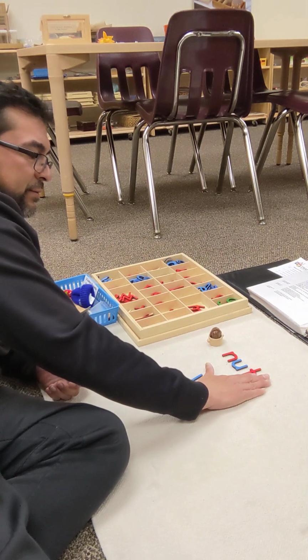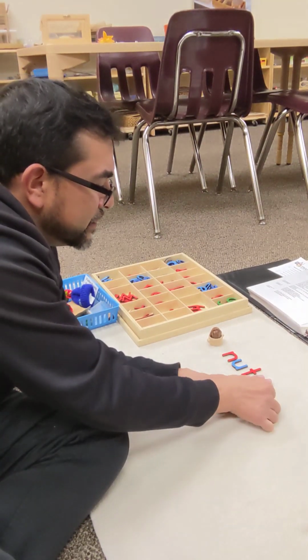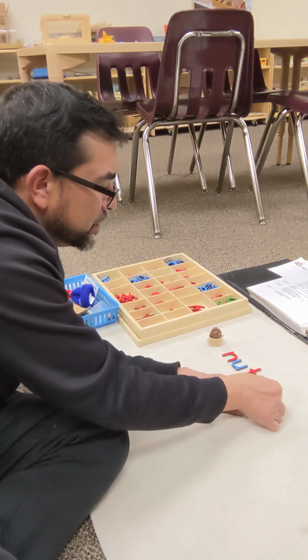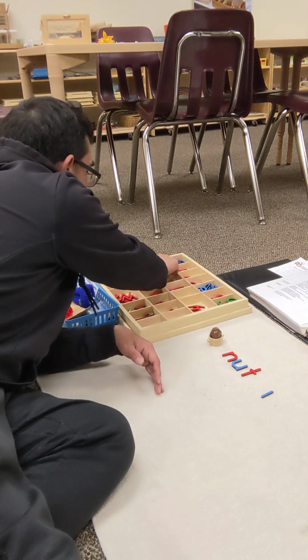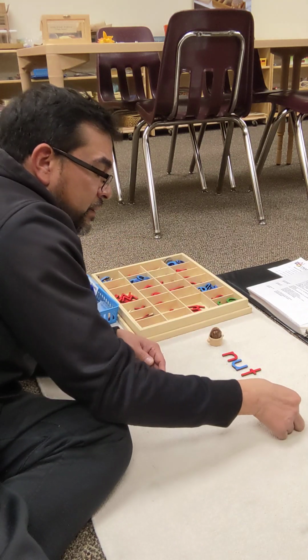Hand space. Subdominant hand for hand space. Show that there is a space between letters. Nut. Tub.